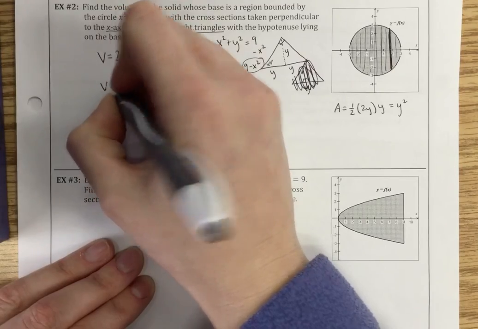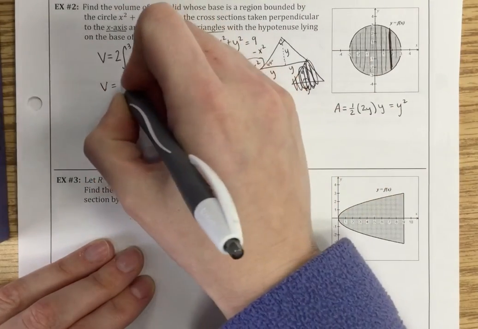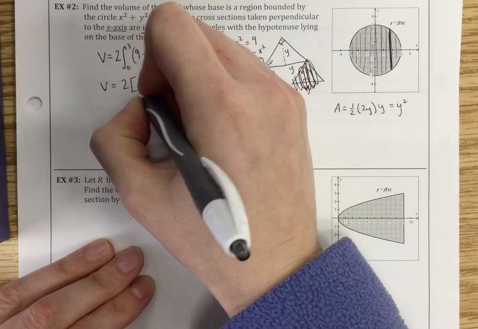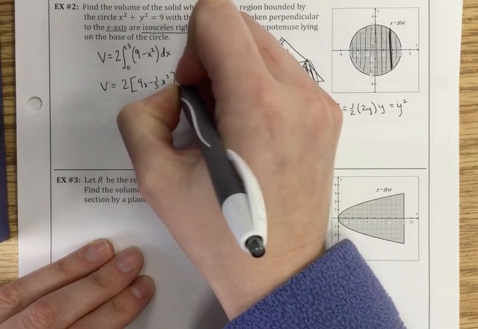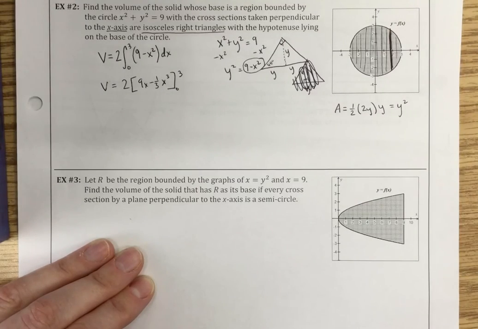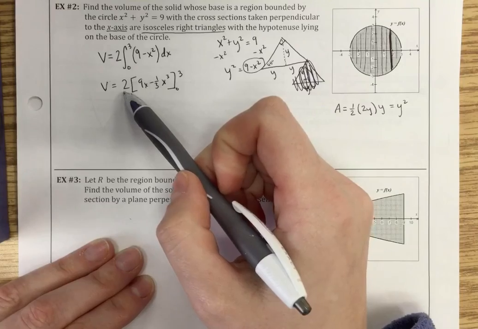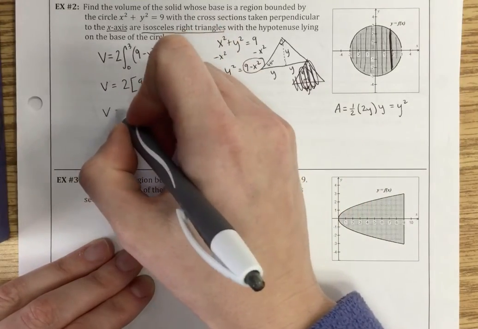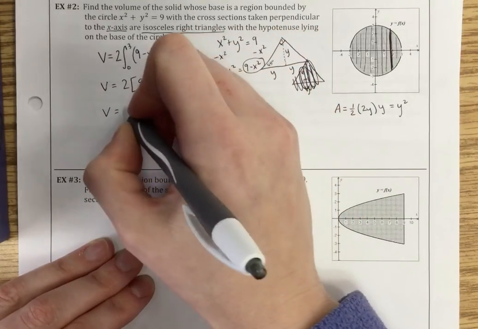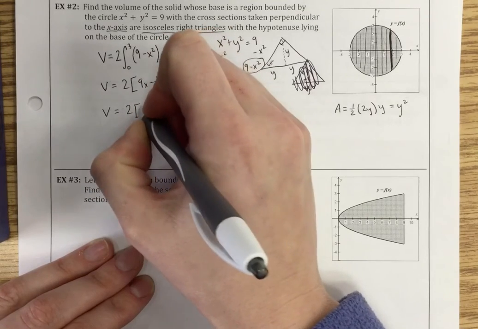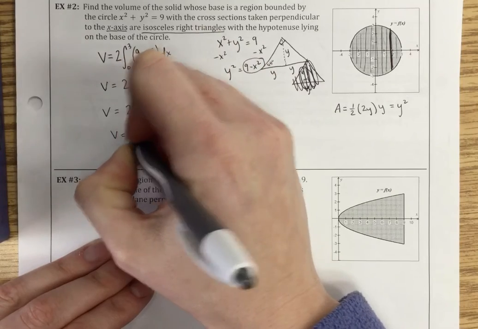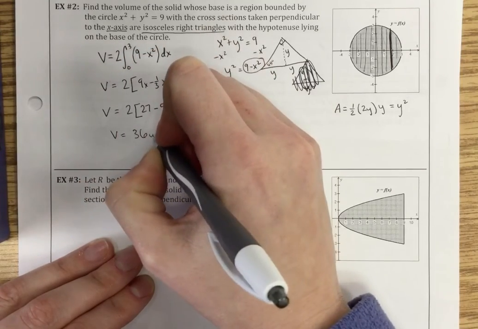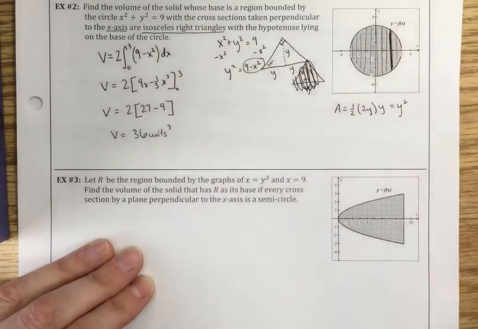All right, go ahead and pause it and integrate it, and we'll see if we come back to the same thing. All right, so you should have got 9x minus 1/3 x cubed from 0 to 3, and that's times 2. So then when we plug that in, we're going to get 27 minus 9, which tells us that the volume is going to be 36 units cubed.